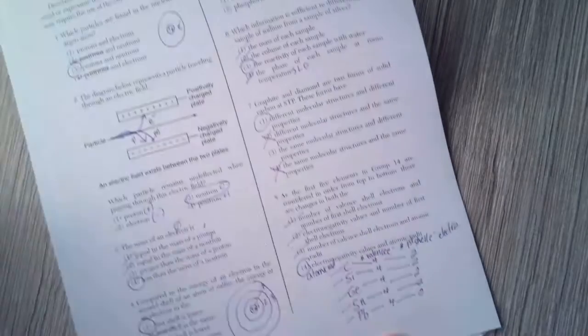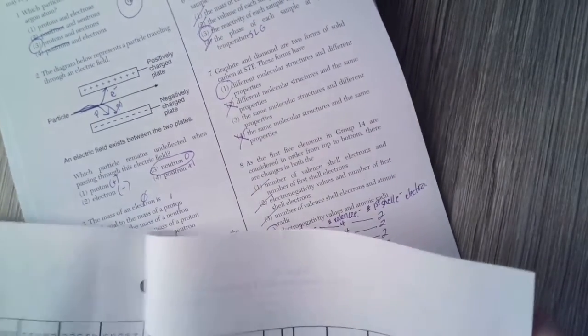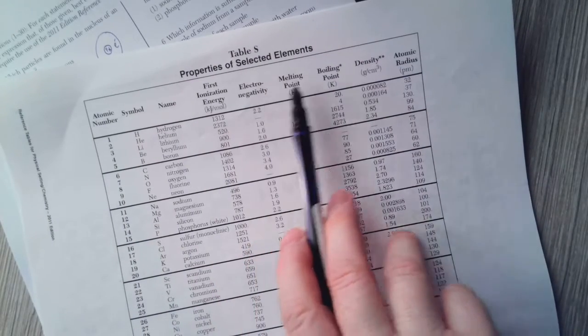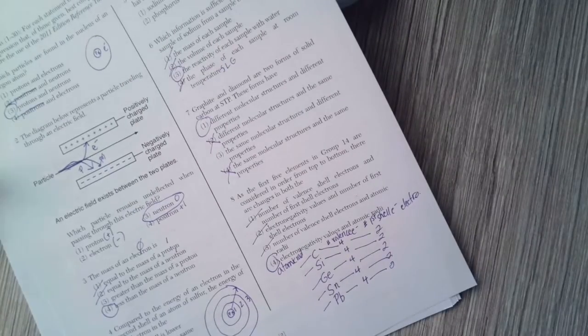If we looked them up, you would see that they do in fact change. Where would you look them up? You would go to Table S and you would look up electronegativity and atomic radius. But I don't need to do it because I eliminated 3 answers. Okay?